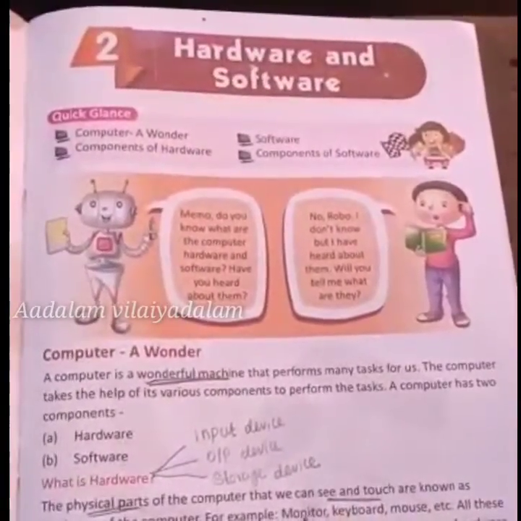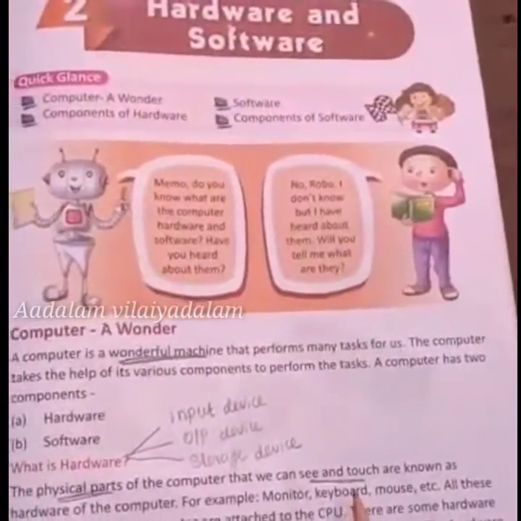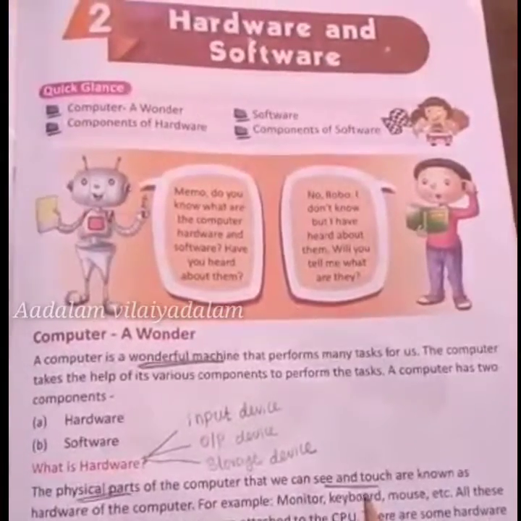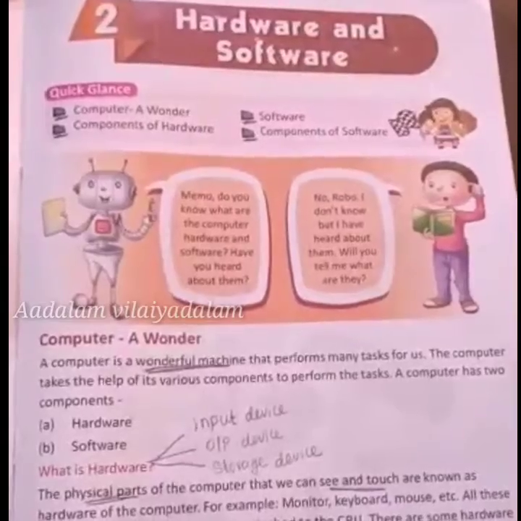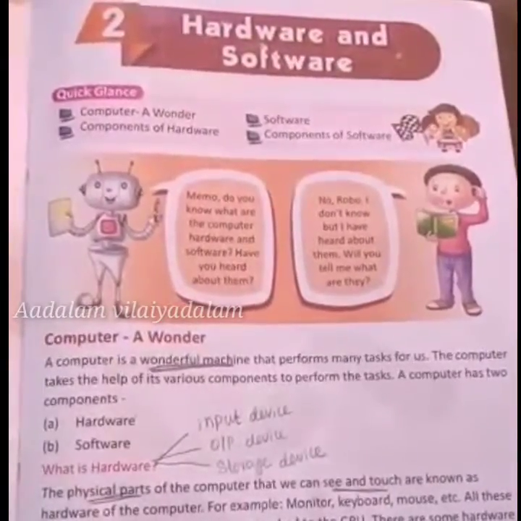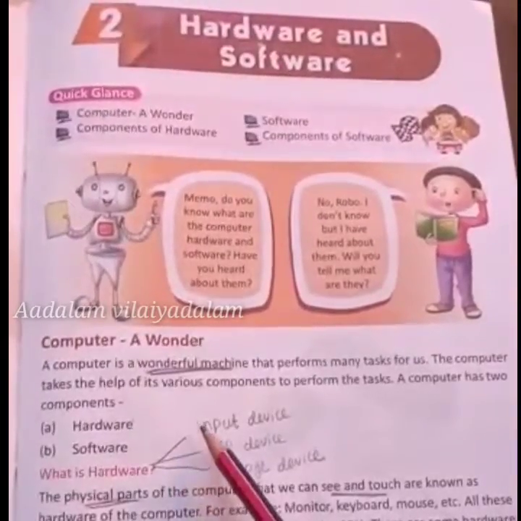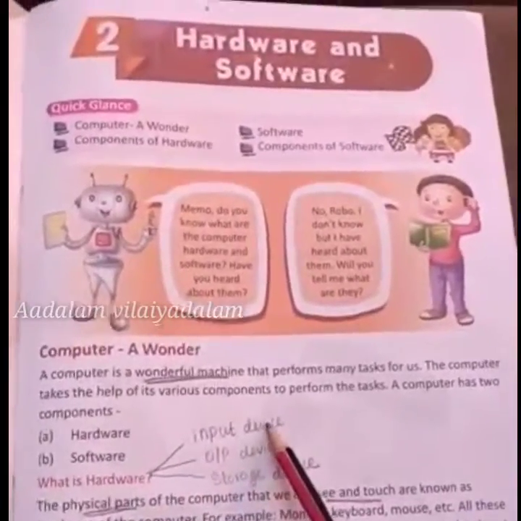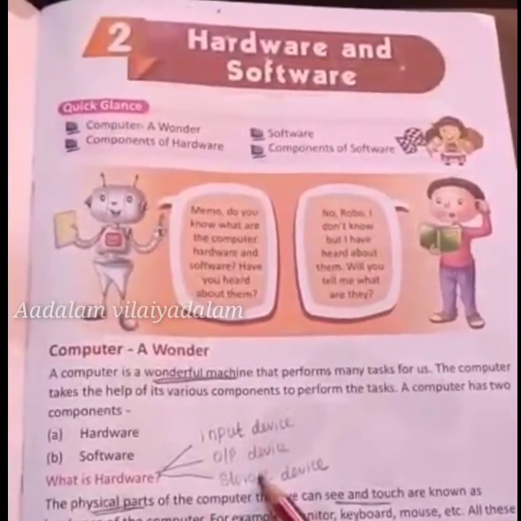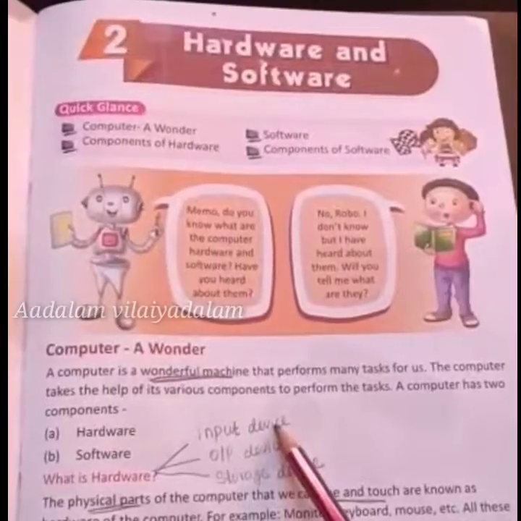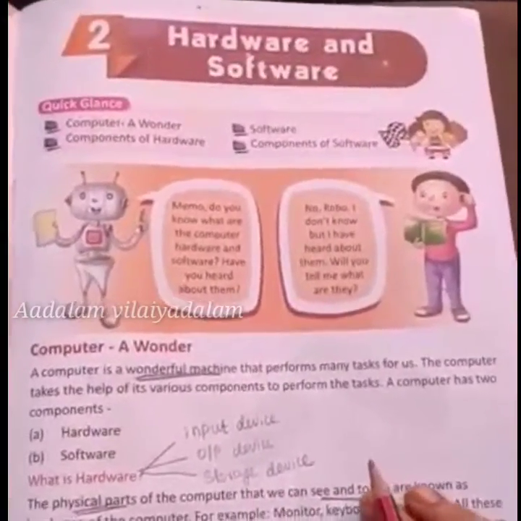For example, monitor, keyboard, mouse, these are all the hardware of the computer. Some of the hardware is kept inside the computer. They are the hard disk and CPU. These hardware are kept inside the CPU box. In hardware we have three parts: the input device, the output device, and the storage device.